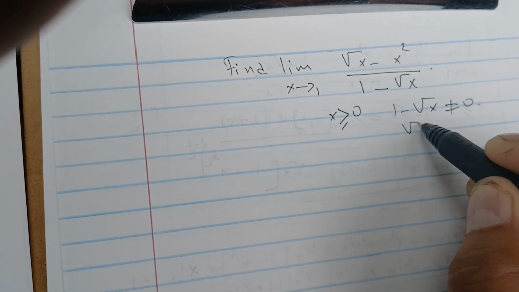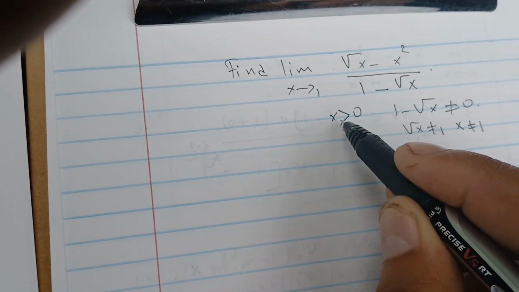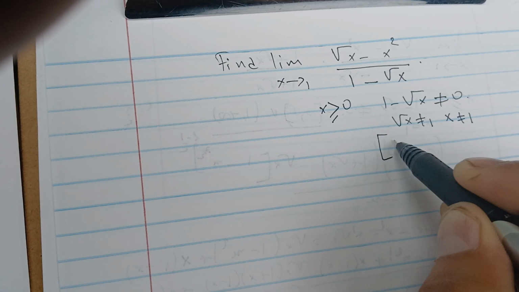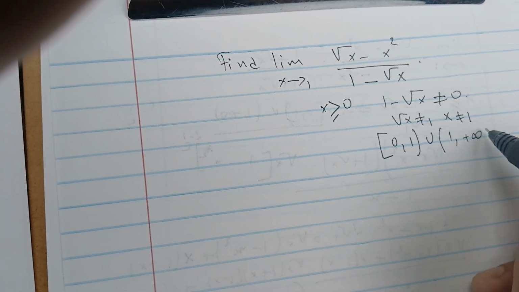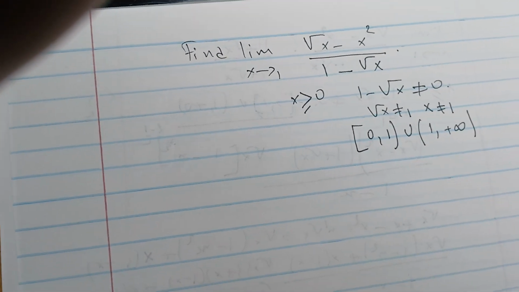That means the square root of x is different from 1, so x is different from 1 and x is greater or equal to 0. That means our domain is [0, 1) union (1, plus infinity). So here we basically have a problem at 1.